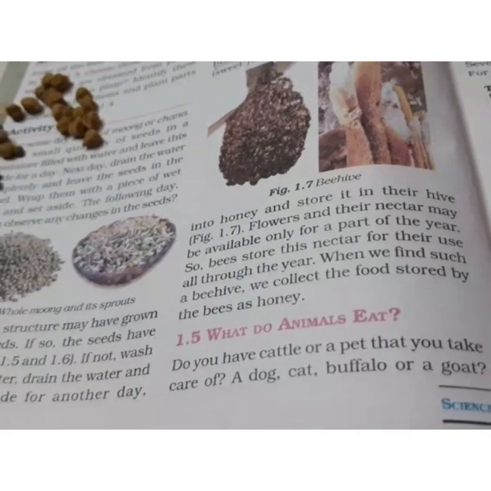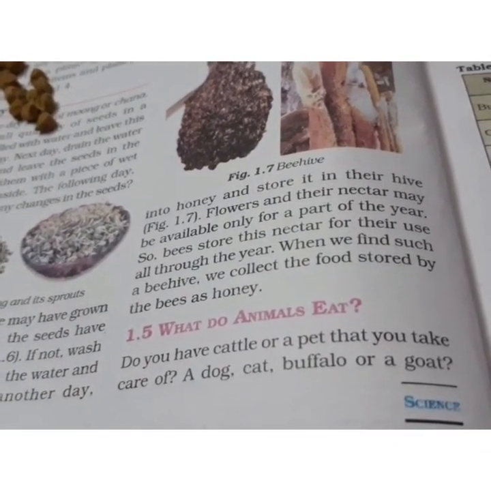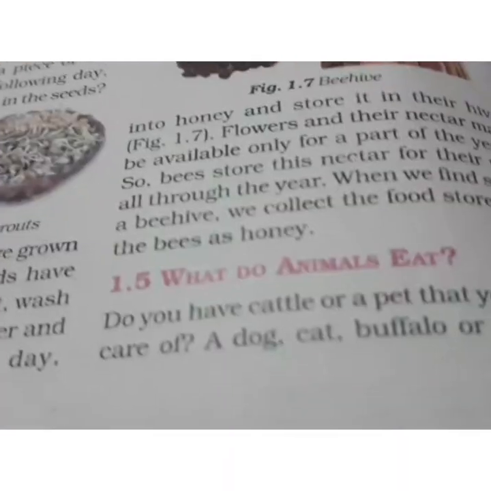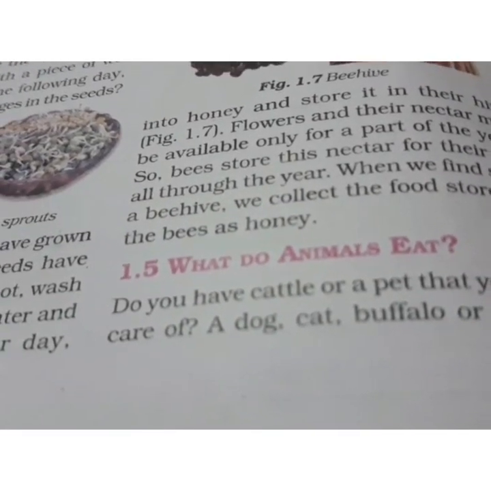Now we move on to the next topic, 1.5. What do animals eat? Now, dear children, we'll start with topic 1.5 on page number 4. What do animals eat? Now, do you have a cattle or a pet dog, a pet that you take care of, a dog, a cat, a buffalo, or a goat?